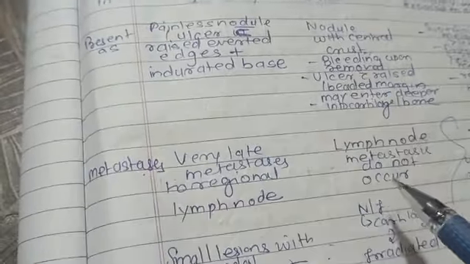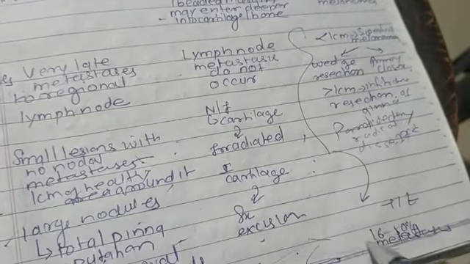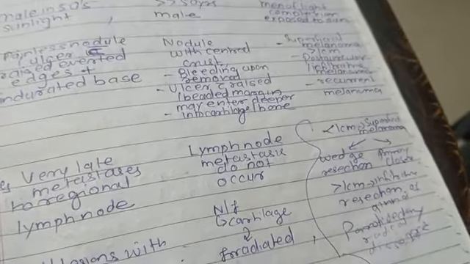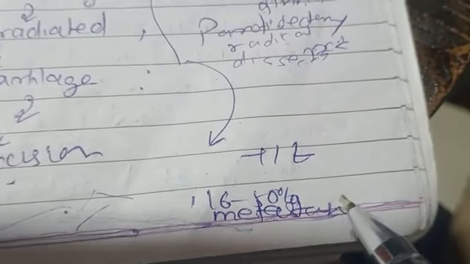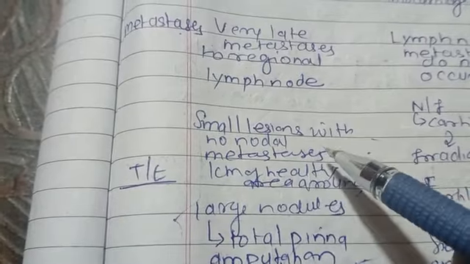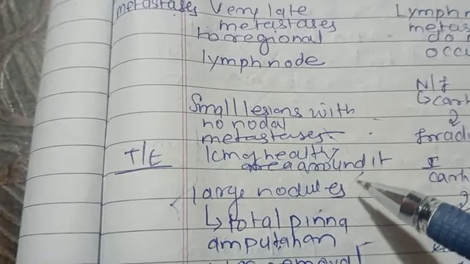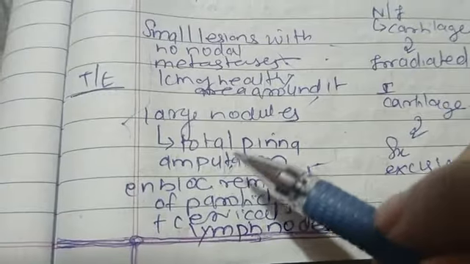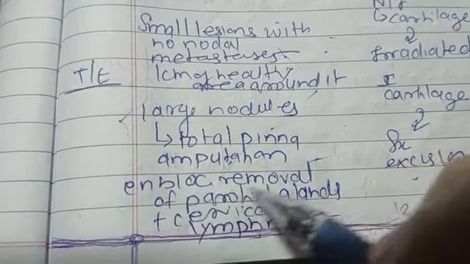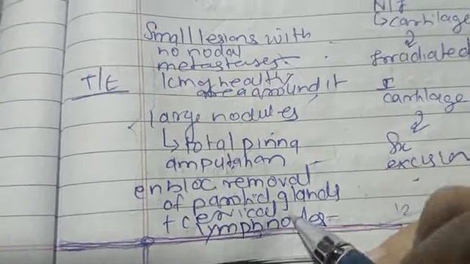In basal cell carcinoma, lymph node metastasis basically does not occur. Talking about metastasis of melanoma, 16 to 50% metastasis occurs. Talking about the treatment: small lesions with no nodal metastasis, excise with 1 centimeter of healthy area around it; large nodules, total pinna amputation, then en bloc removal of parotid glands plus cervical lymph nodes.